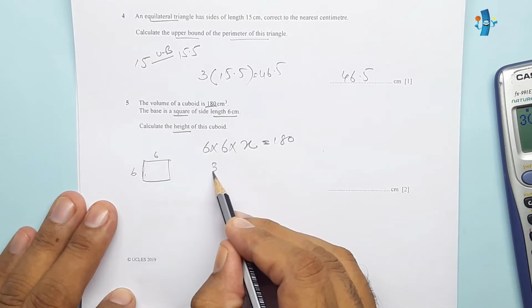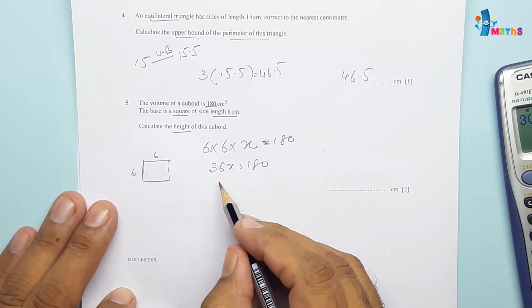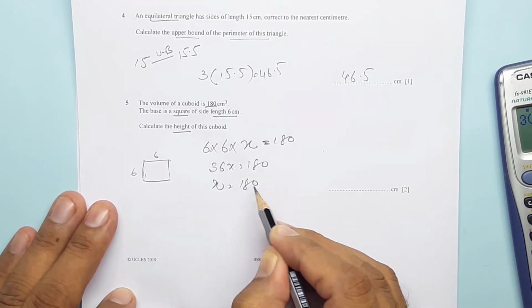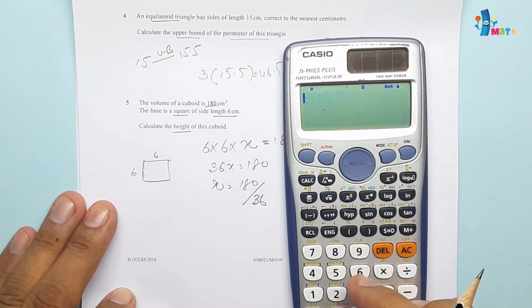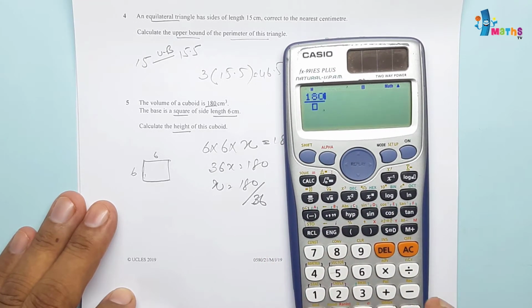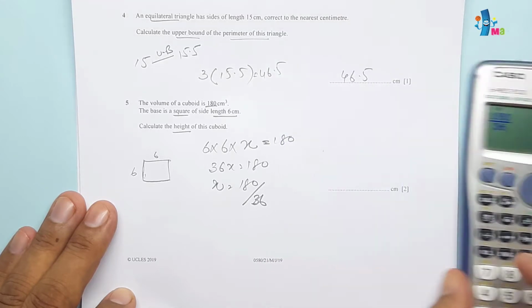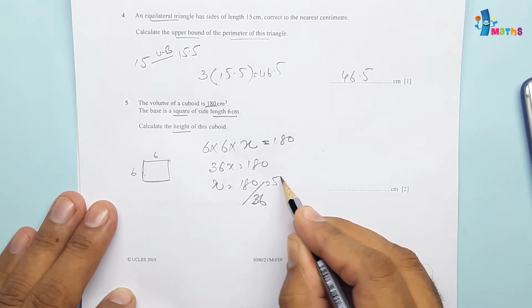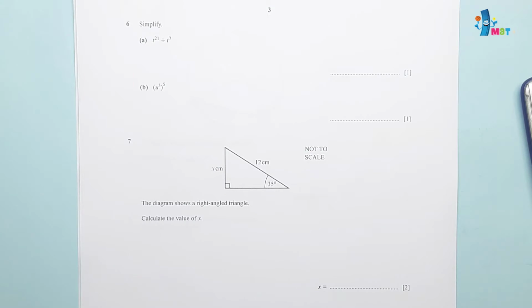So this will be 36x is equal to 180, and x will be equal to 180 divided by 36. 180 divided by 36 will be equal to 5. Our answer will be 5 centimeters. Question 5 is done. Now question number 6 is simplify.